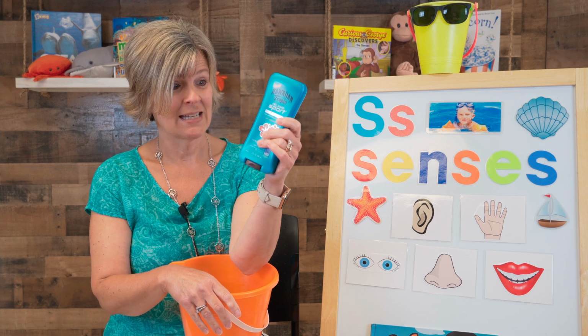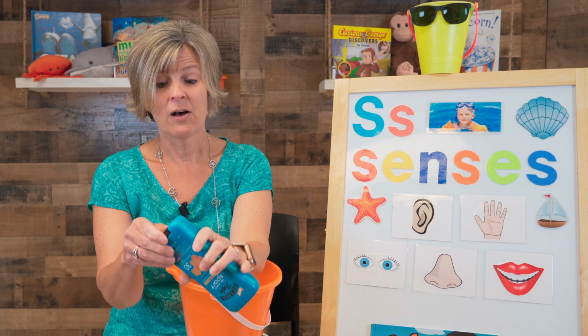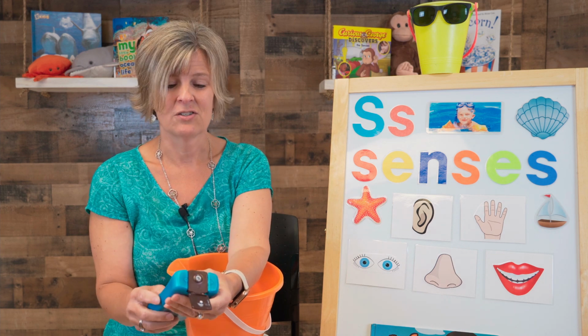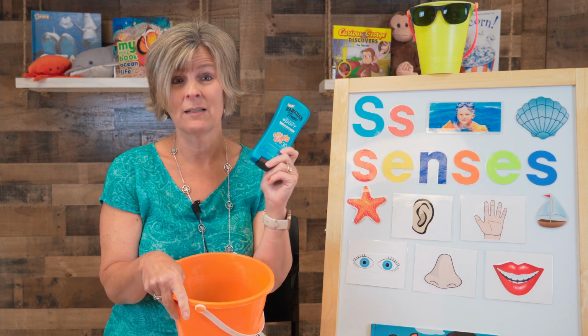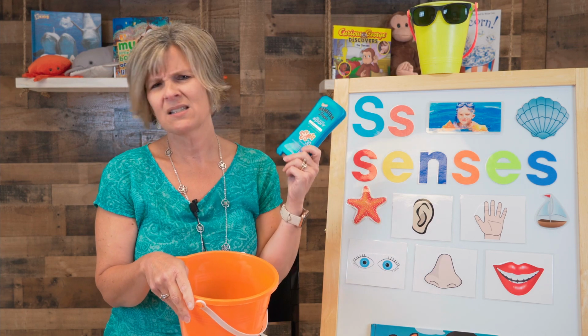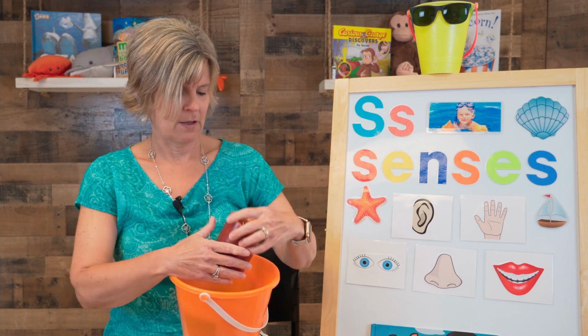We can certainly see it and feel it. I can feel the bottle, but also if you open it up and squeeze it out, you can feel the lotion on your skin. Would not want to taste this, would you? But you can smell it. Some sunscreens have a really good summer smell. Okay, and it doesn't really make much sound, does it? No.